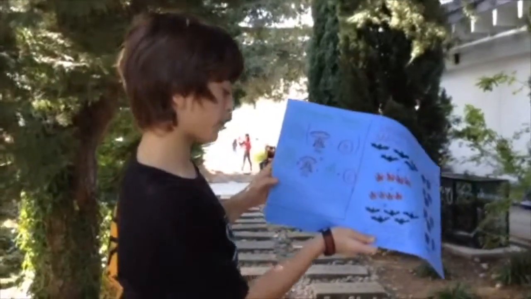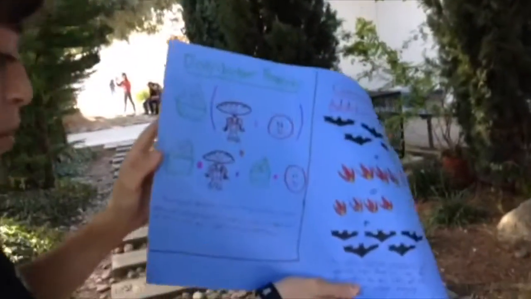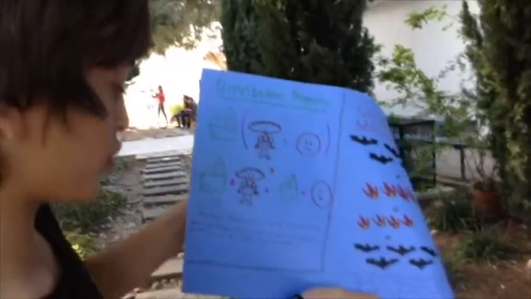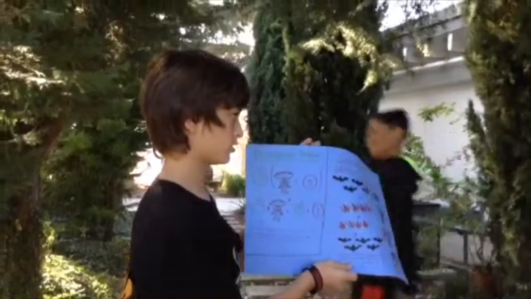The distributive property works when the problem involves addition or multiplication. It is used to multiply a single term and 2 or more terms inside a set of parentheses.